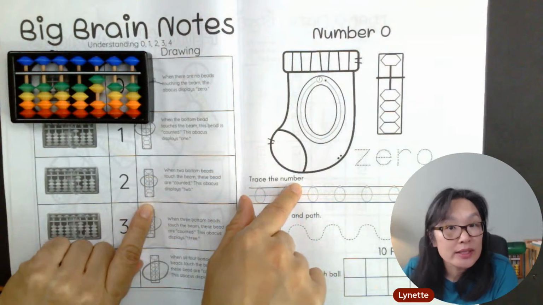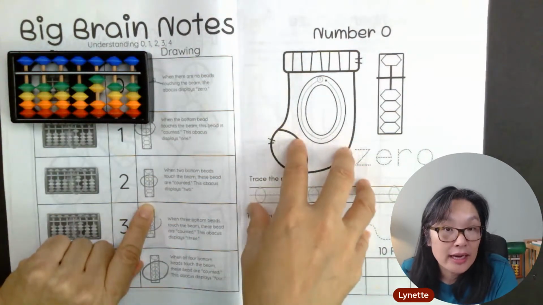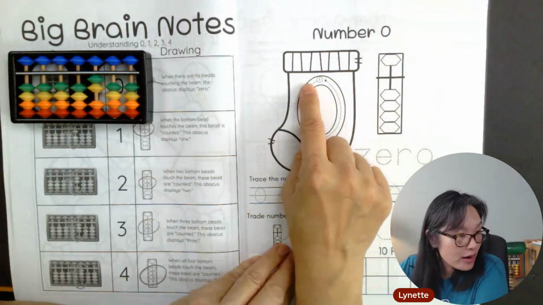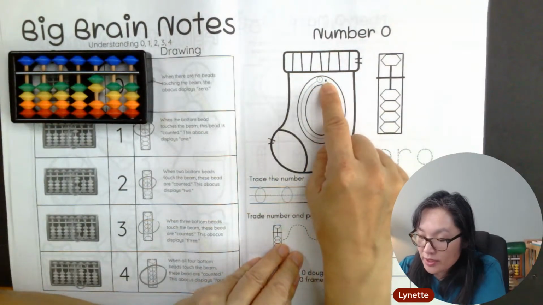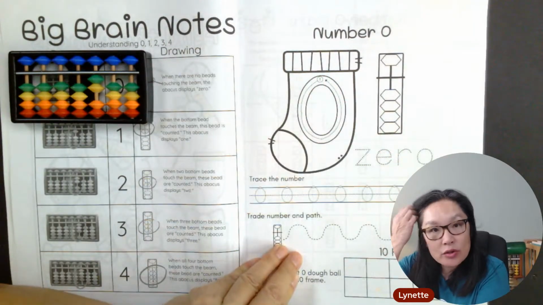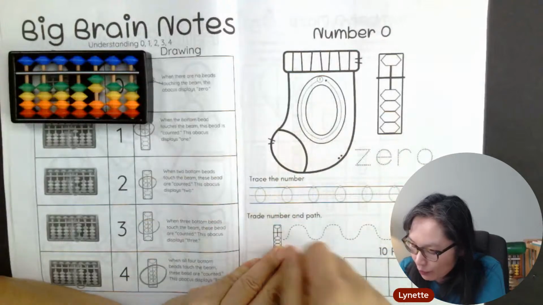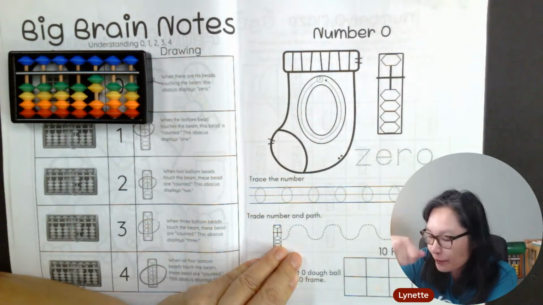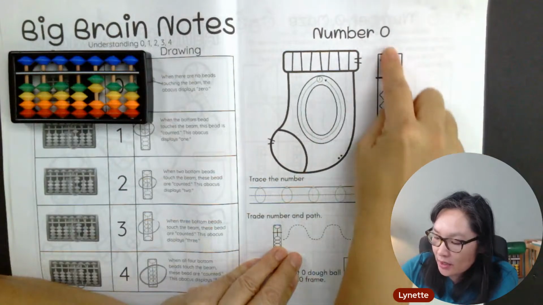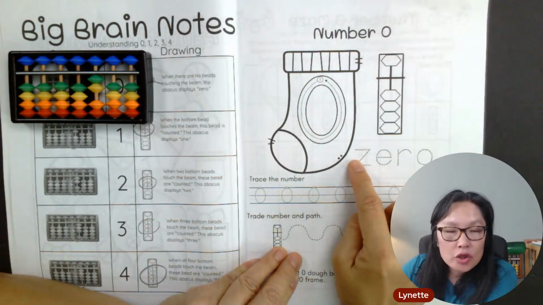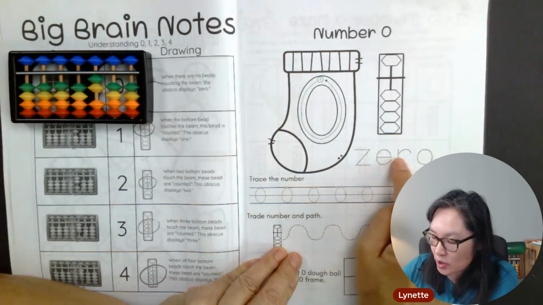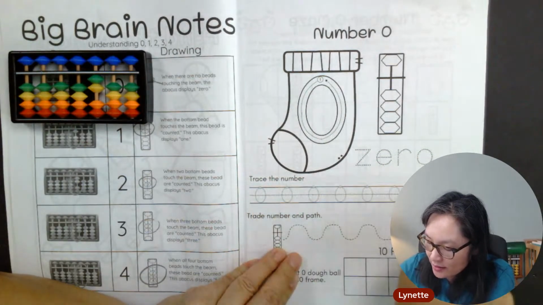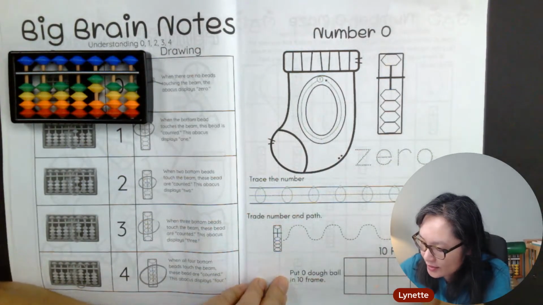And then we start counting. So here is the number 0. And I added arrows so the students can trace and practice their number, right? Their fine motor skills. They can color the abacus and then trace the number word 0, Z-E-R-O. And then I have them trace the number, and then there's a path, and then trace another number.